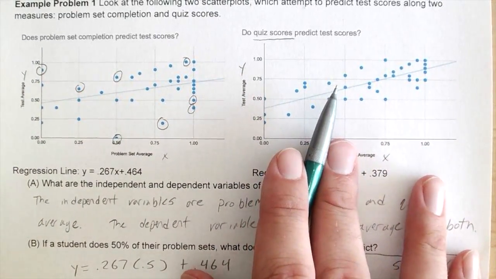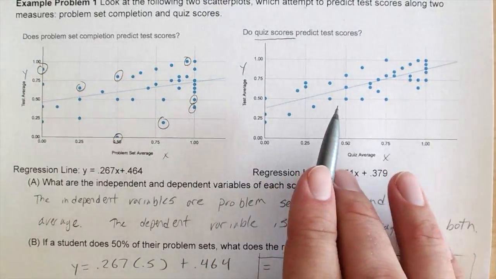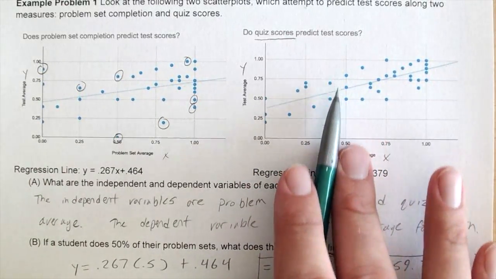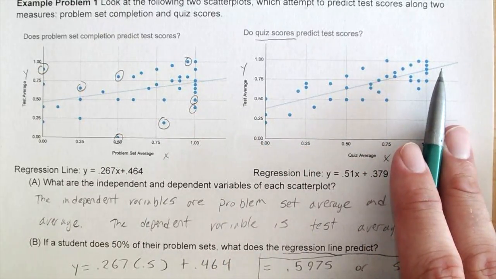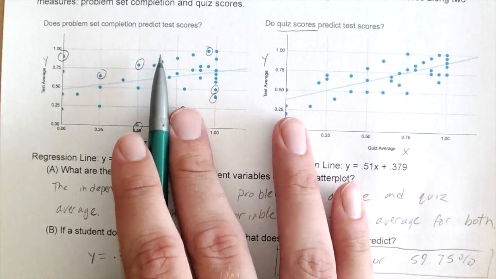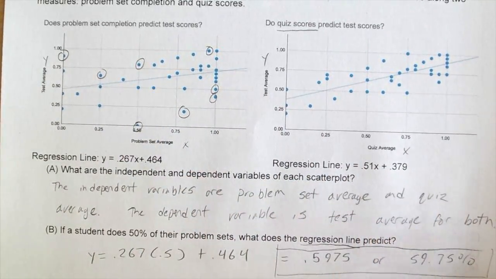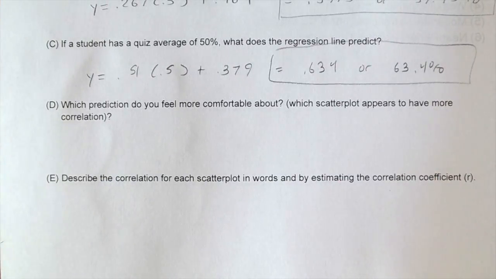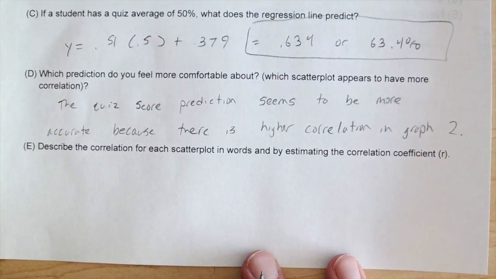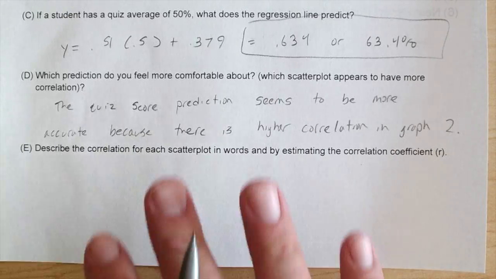And the big idea is we don't say spread or variation or variability in scatter plots, we say correlation. Okay, but it's the same thing as spread. If you see a lot of data points close to that line of best fit, you have a high correlation. There's a big correlation between quiz average and test average. If you don't see the data close to the middle, that would be a low correlation. Okay, and we're going to expand upon that in a bit. So I wrote the quiz score prediction seems to be more accurate because there's a high correlation in graph 2.